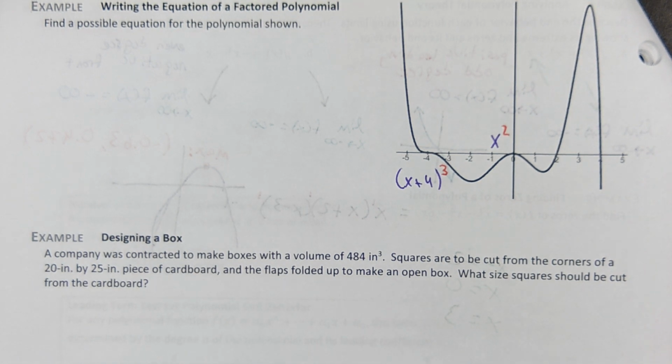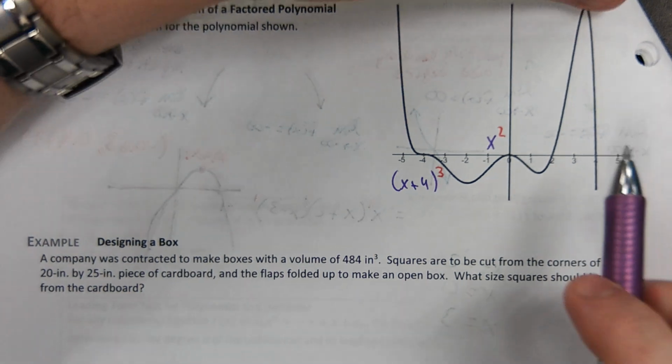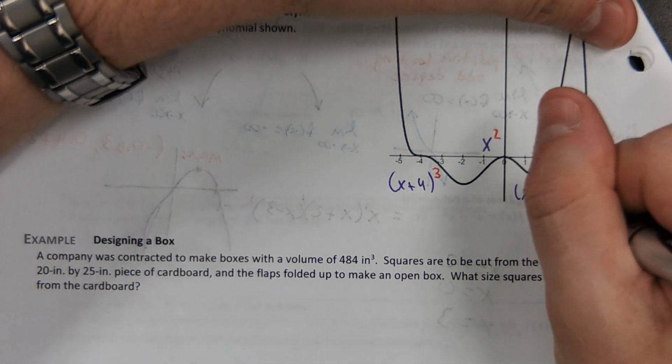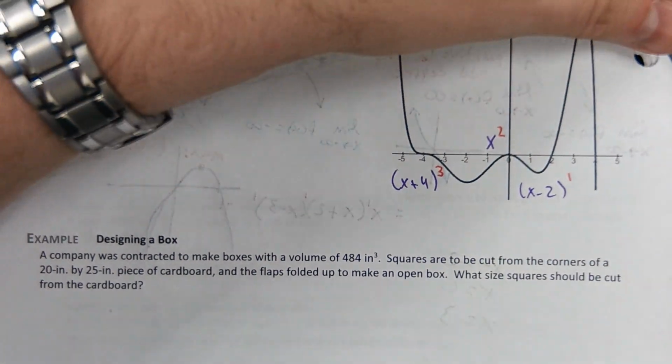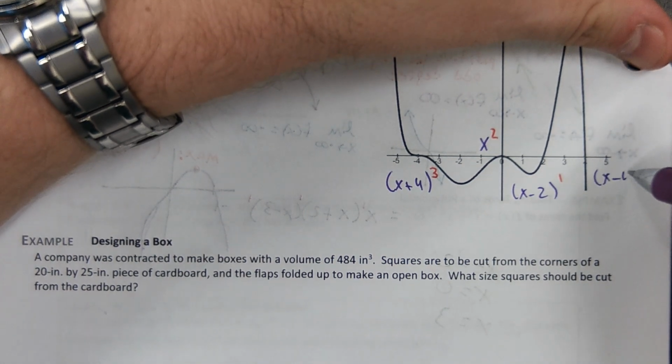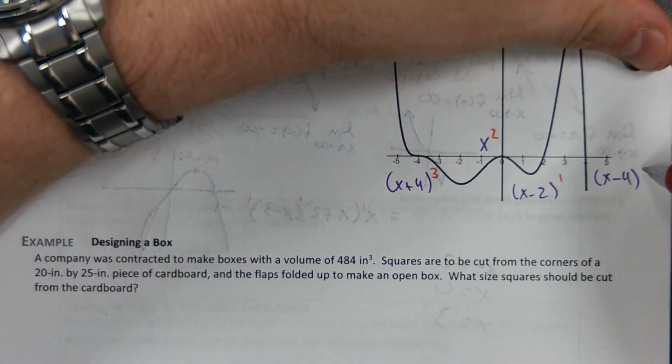This one is going to be x minus 2, but what is its power based on its behavior? 1, because it looks like a line. And the last one's going to be x minus 4, first power, because it looks like a line.